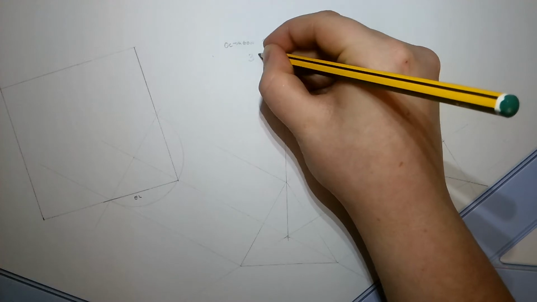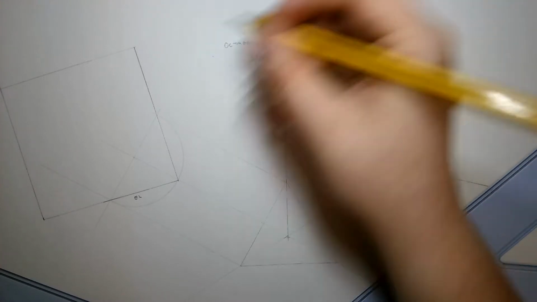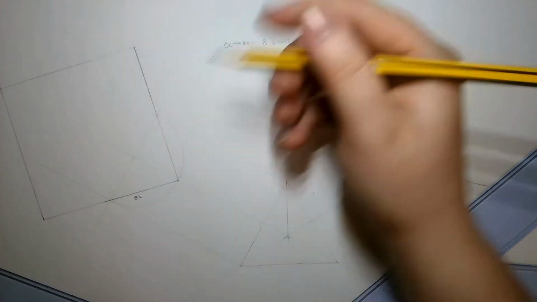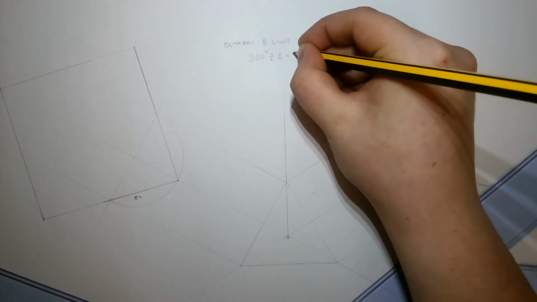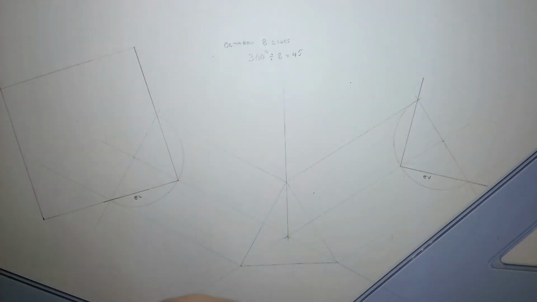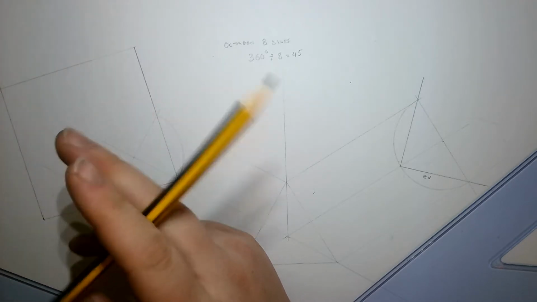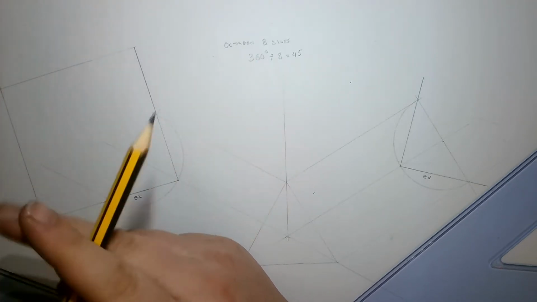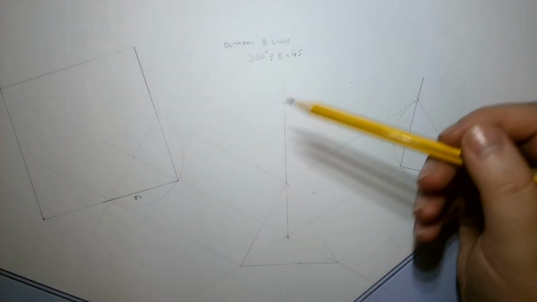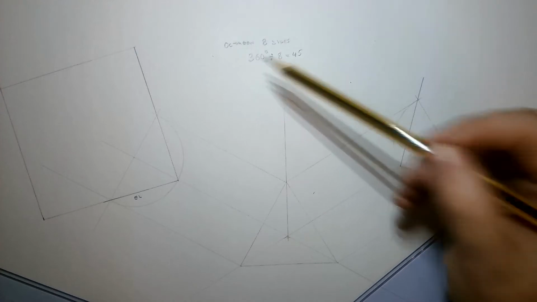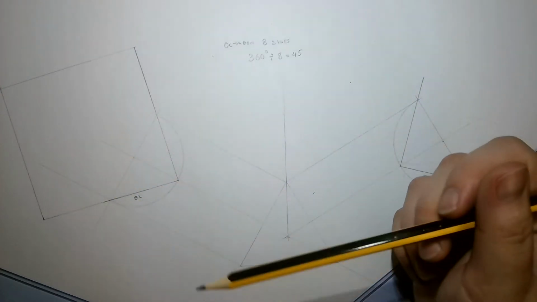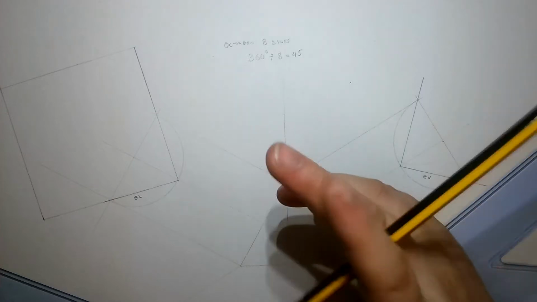So it's 360 degrees, which is the total in any object with 4 sides or more, divided by 8 equals 45. Don't believe me, if you divided that by 5, you get 72 degrees for the pentagon. You get 60 degrees for a hexagon if you divide it by 6. So whatever amount of sides your object has, or is meant to have, divide that into 360. Likewise, if you're just doing a square, 360 divided by 4 is 90.